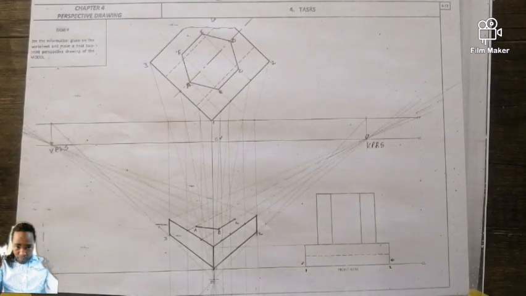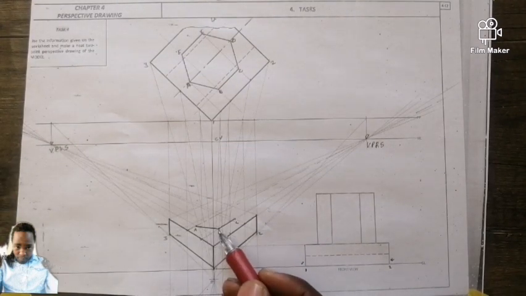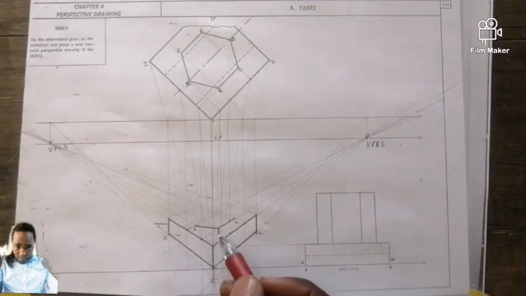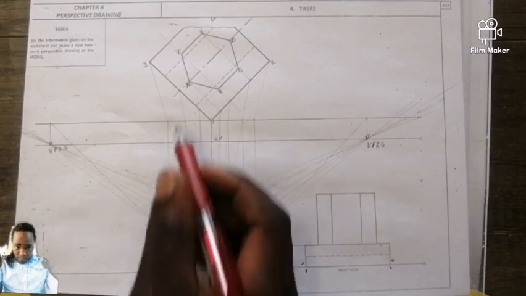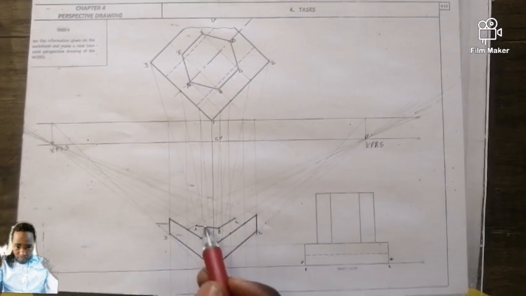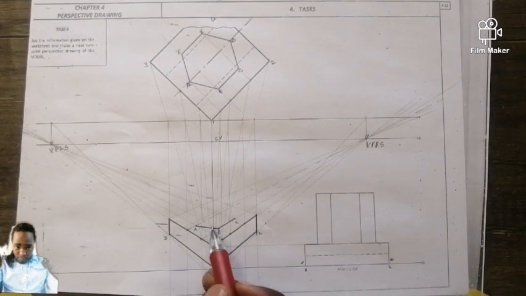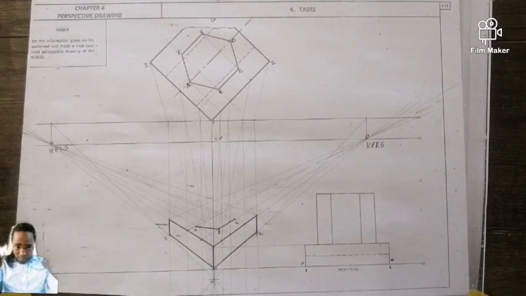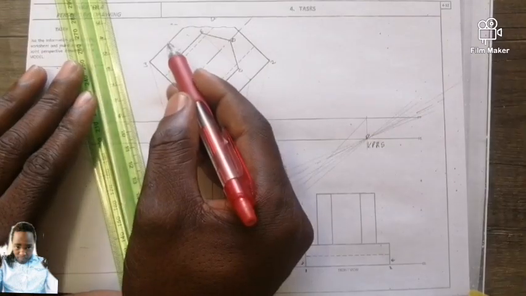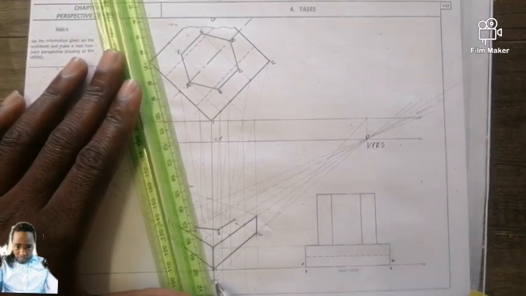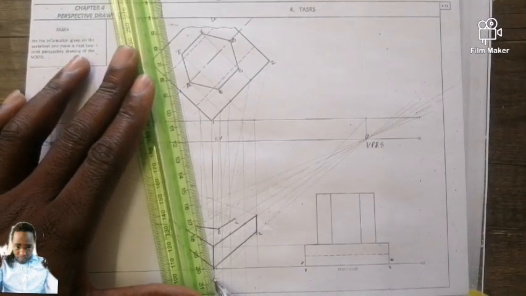Okay, so let us get point F. And point F is in the same line with point B, isn't it? So we will be getting point F somewhere there, somewhere there. So how are we going to get that? So there it is. You take it to what?